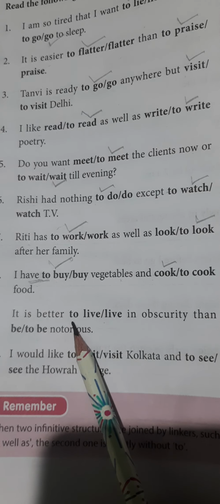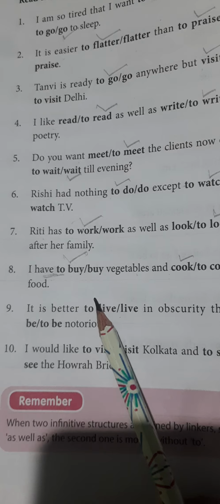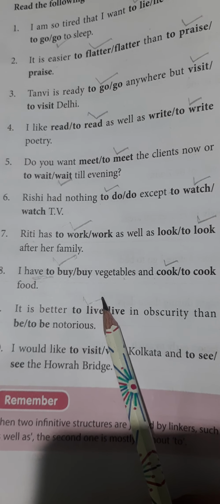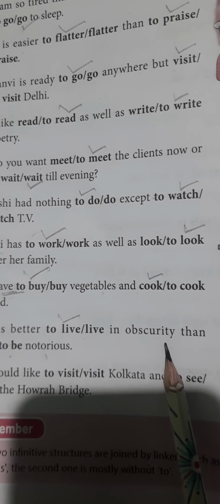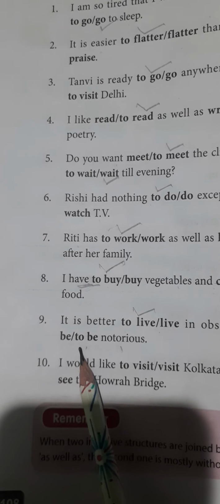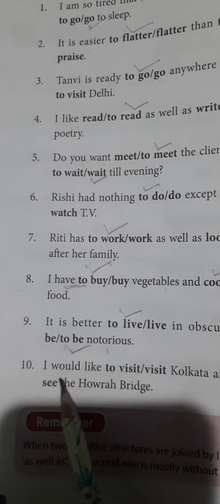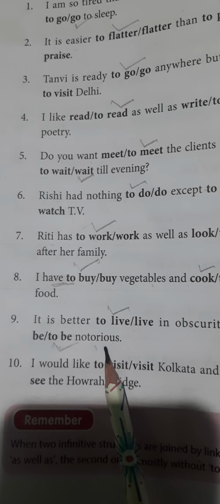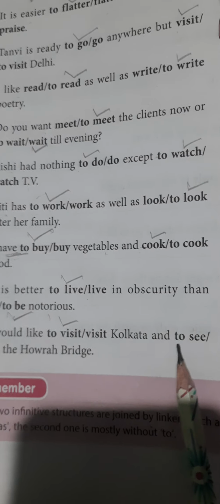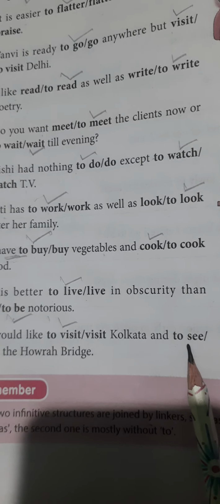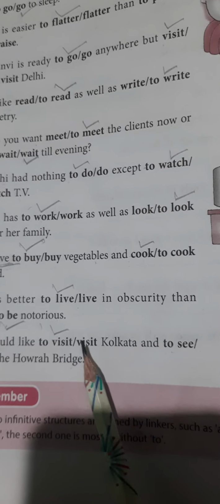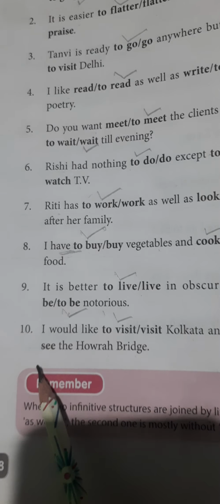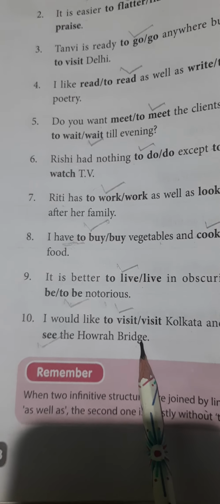It is better to live in obscurity than to be notorious. I would like to visit Kolkata and to see the Howrah Bridge. So I would like to visit Kolkata and see the Howrah Bridge.